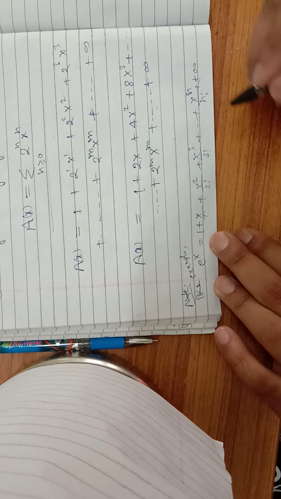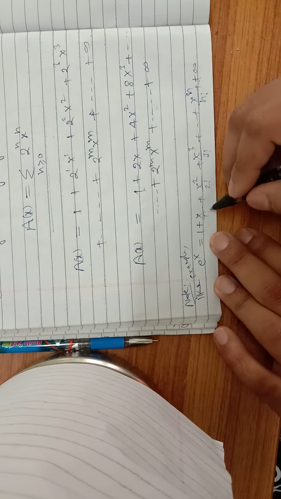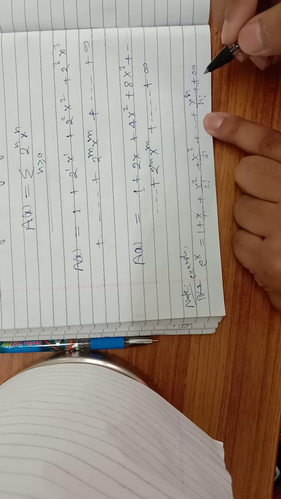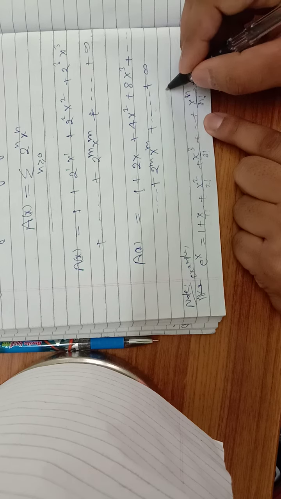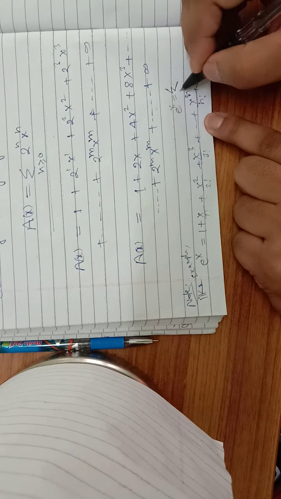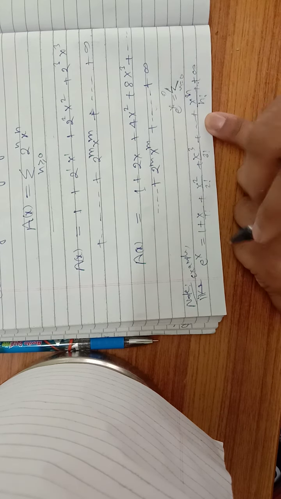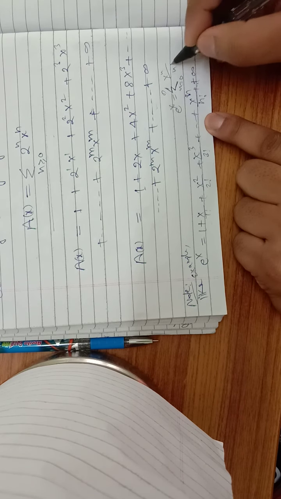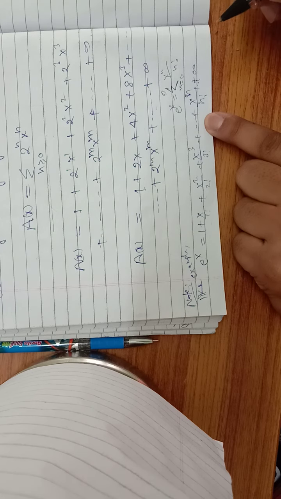We can't write all the terms here. So we can write a generating function corresponding to this: e raised to x equals the sum from n equals 0 to infinity of x to the n over n factorial. Here the lower limit n equals 0 means the value of n starts at 0. This is the exponential series.